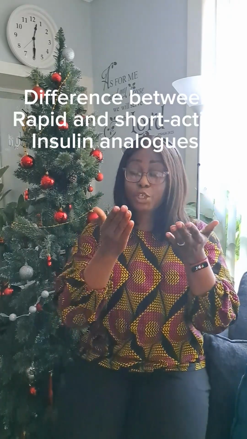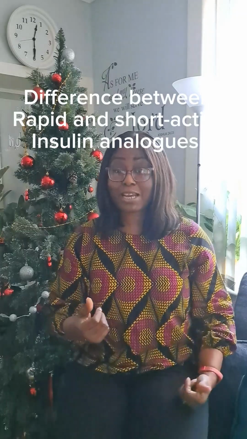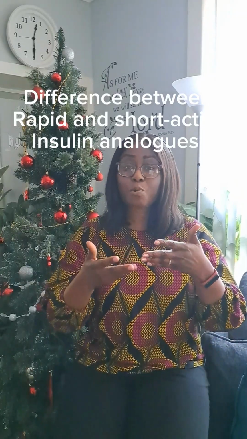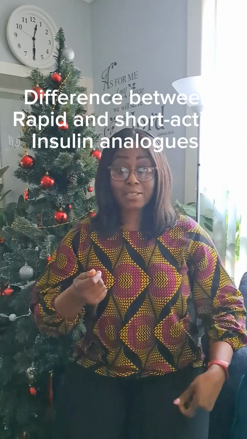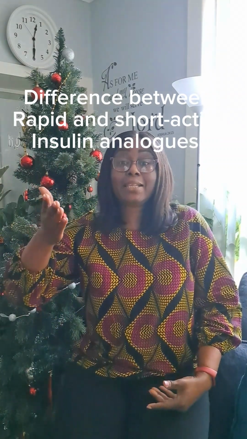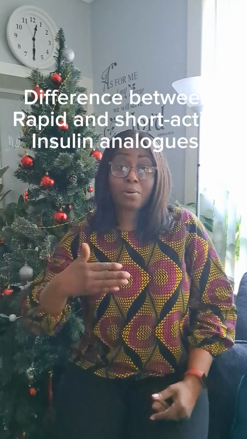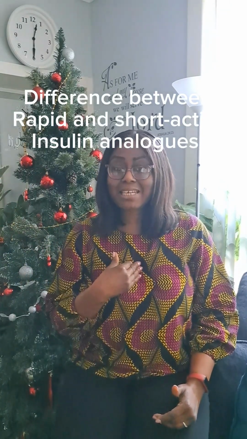And another feature includes the absorption rate. So the rate of absorption after injection is quite predictable. So you're able to say, oh, I had it at such and such time. I can predict what my blood sugars are going to be like in the next 1 or 2 hours after a meal. So it makes you feel more relaxed and at ease.